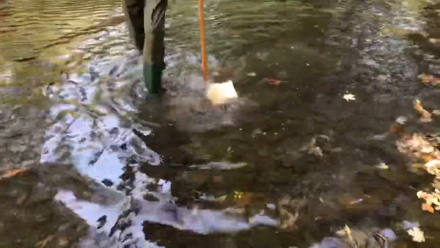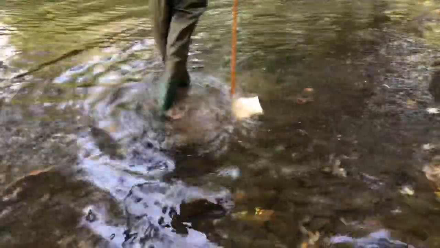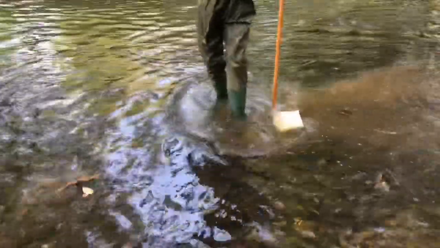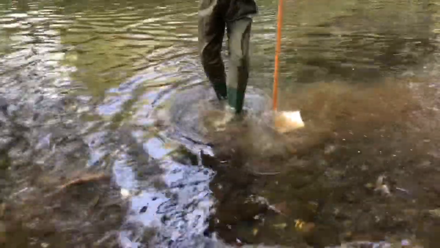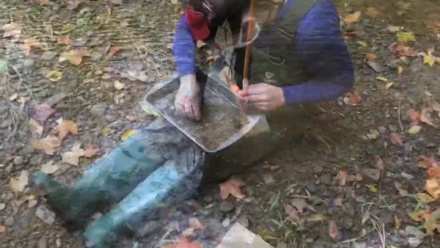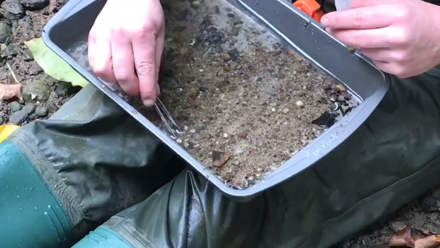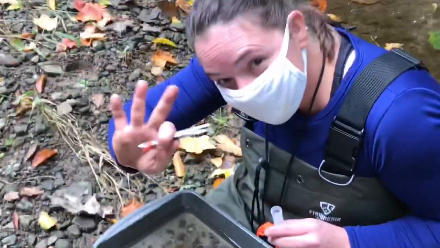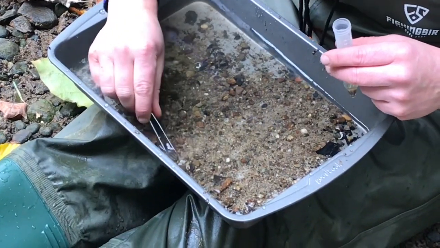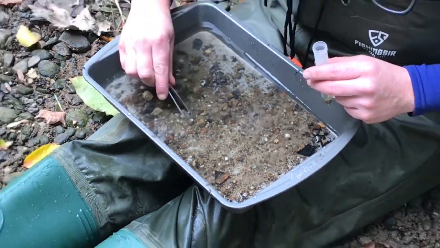JC has the net facing upstream so that whatever he's kicking up flows down into the net. We're obviously hoping to catch macroinvertebrates, but we do have the chance of catching crayfish and fish. Time. Okay. There we go. Here we see Professor Clark sifting through some substrate, looking for the macroinvertebrates. There's one.